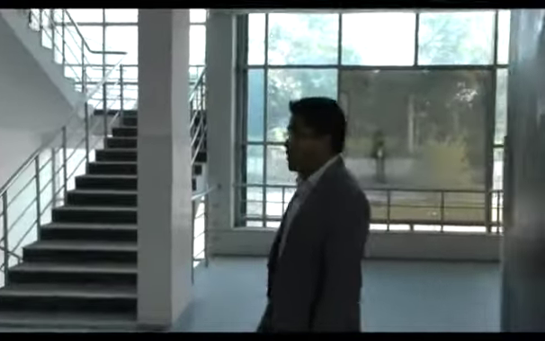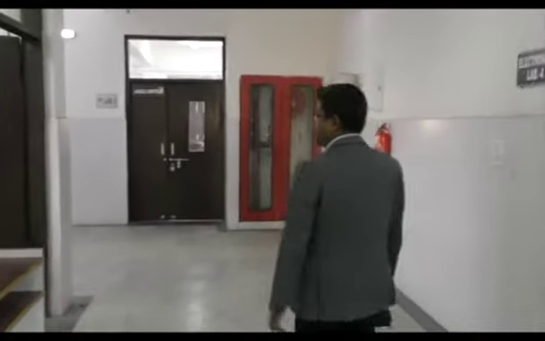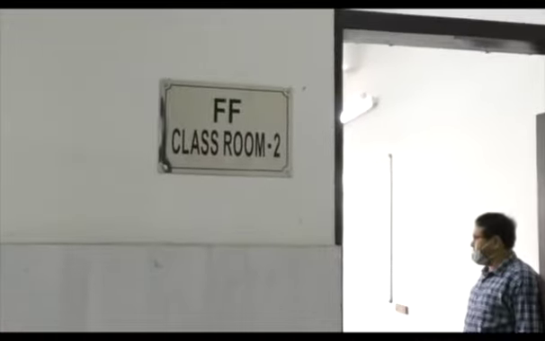So this was the drawing hall. Next to this, we have a classroom. So this is classroom number 2 on this floor. It is again the same as the previous one.